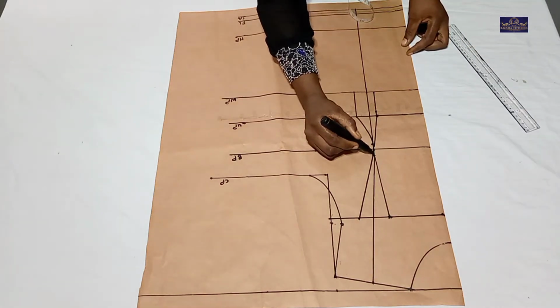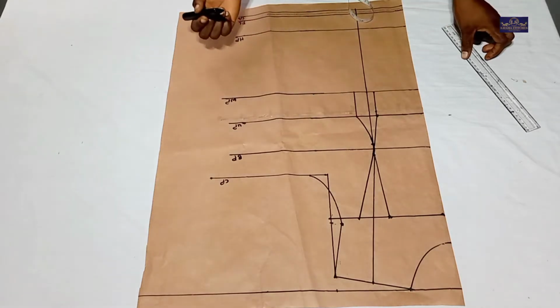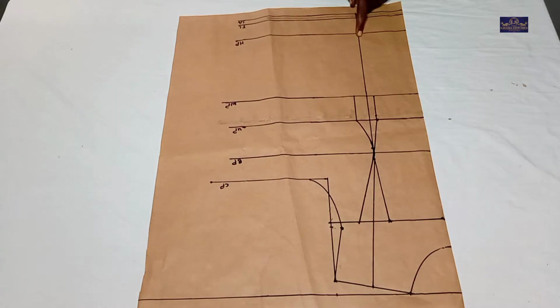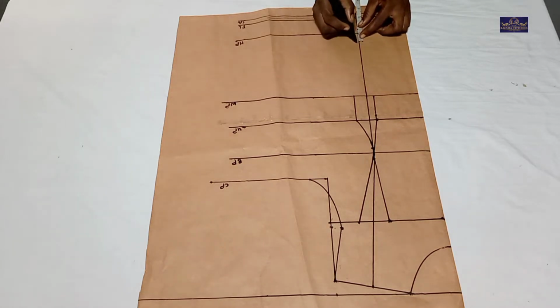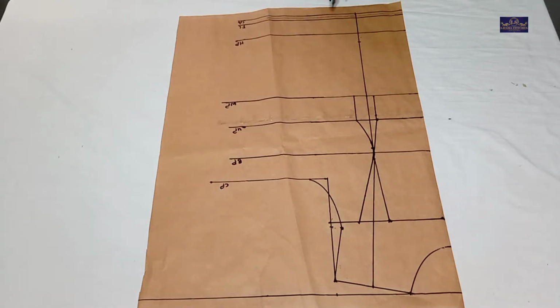Now I'm going to blend here, because our bust is round. Okay. On the hip point, I'm going to go up by 1 inch. Now from this point, the hip point, I'm going to go up by 1 inch. And I'll connect this point to this point and this point to this point.